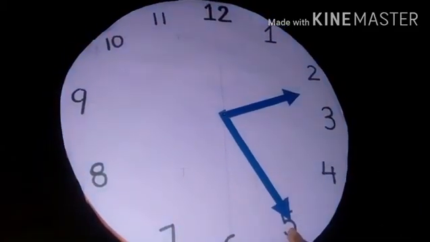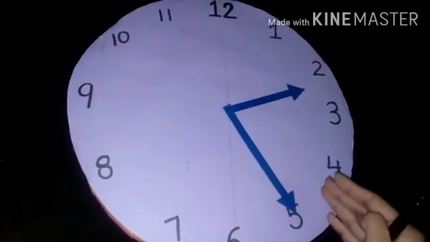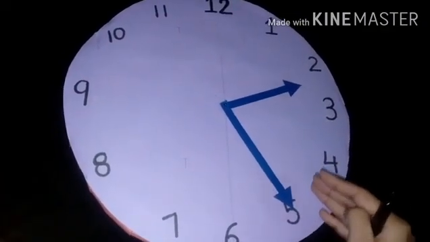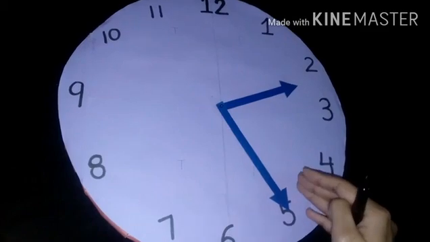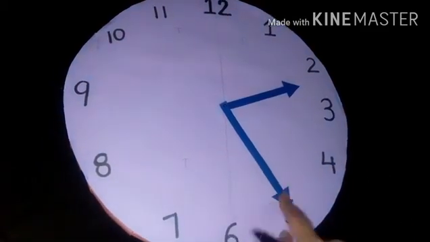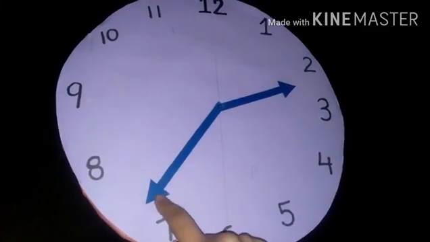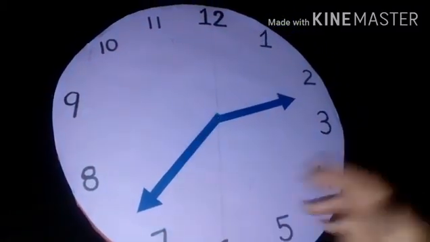Okay, जब हमारा long hand right side पर होगा, we will tell the time according to the long hand in past, and when our long hand is in the left portion, we have to tell the time in 'to'. Clear girls?